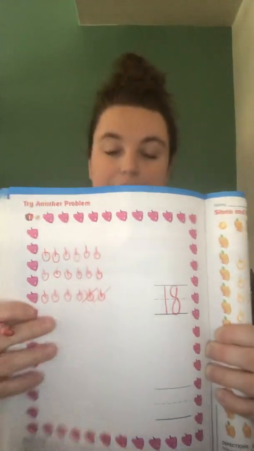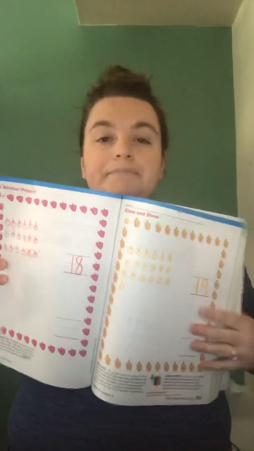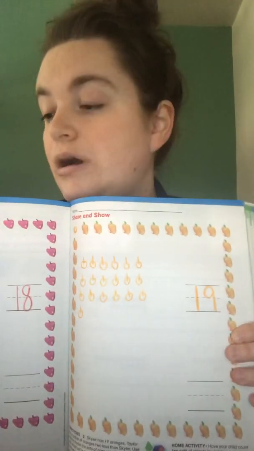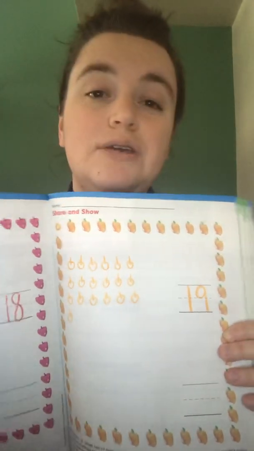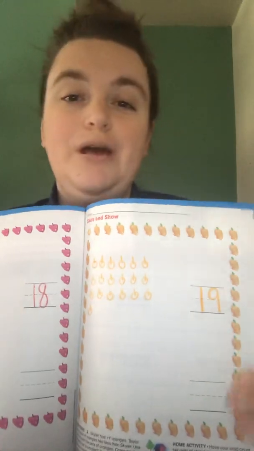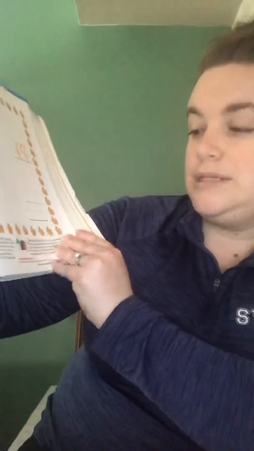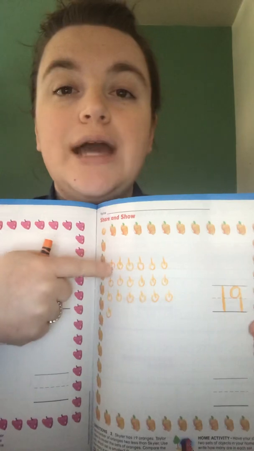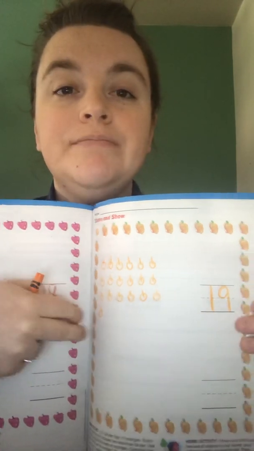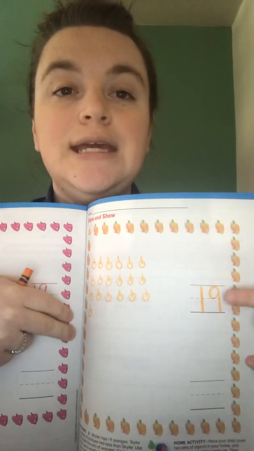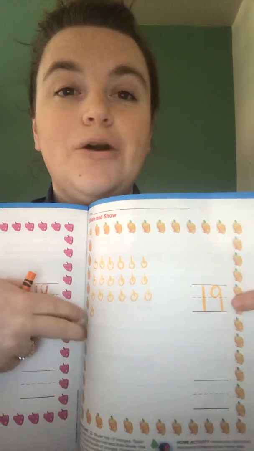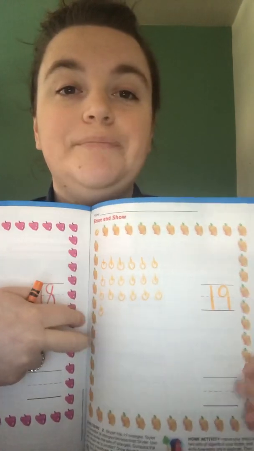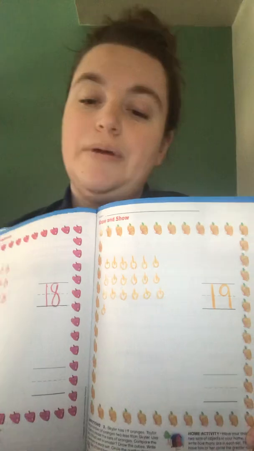Let's come to page 323. This time our problem talks about oranges, so I used an orange crayon. All right, and our problem says Skylar has 19 oranges. I'm going to stop right there. That's my first number. I drew 19 oranges, and I put the number 19 on that line. Go ahead and do that. That's where we start.